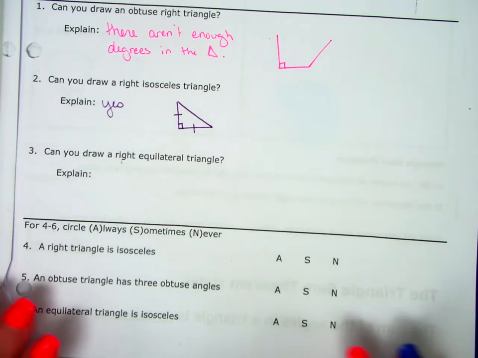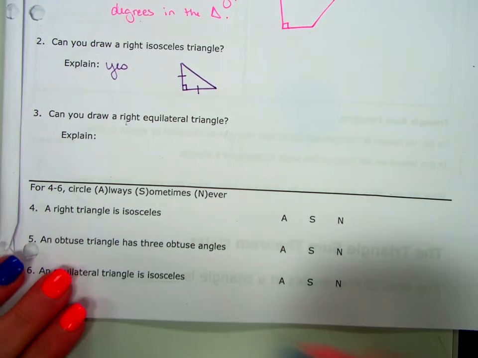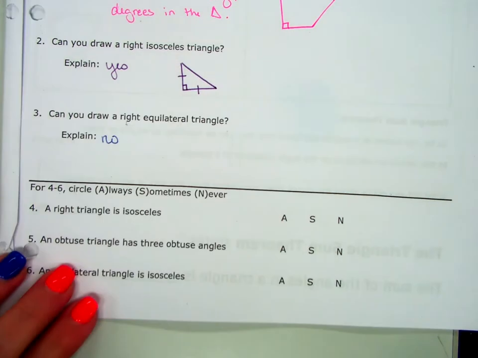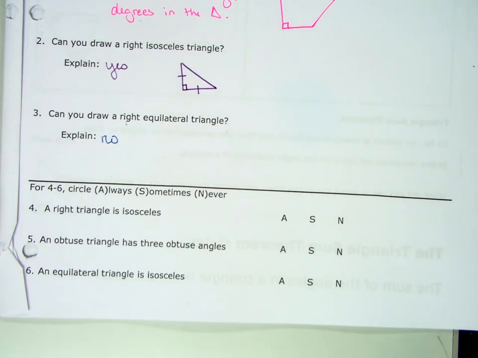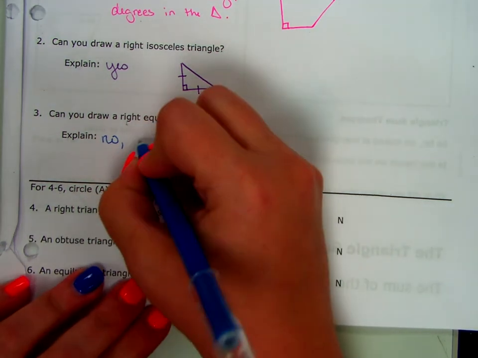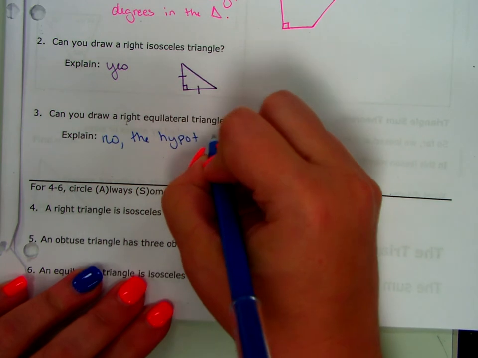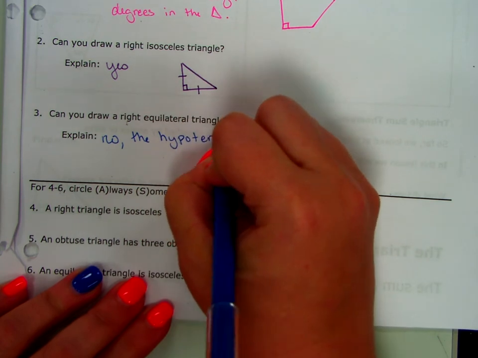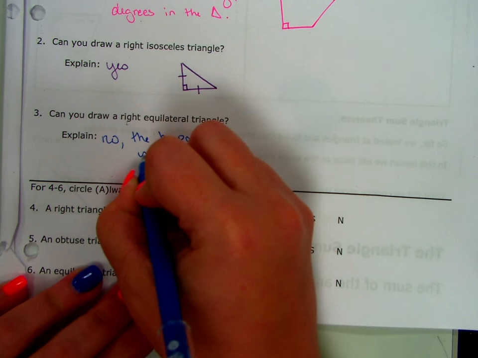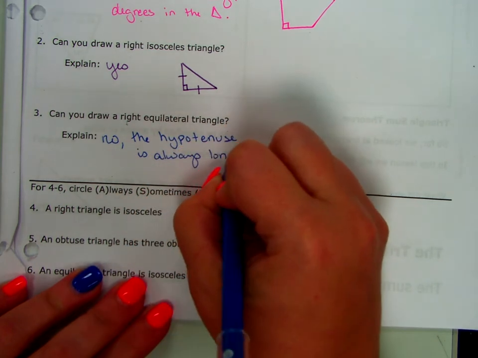All right, can you draw a right equilateral triangle? No. Why not? One side has to be longer. Which one has to be longer? The hypotenuse has to be longer. The hypotenuse is always longer.